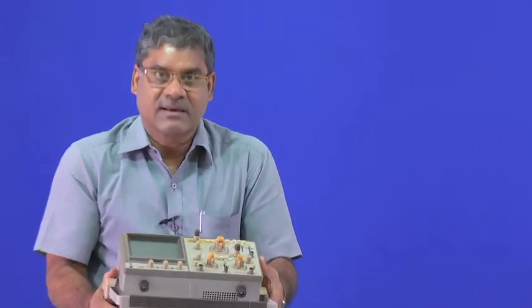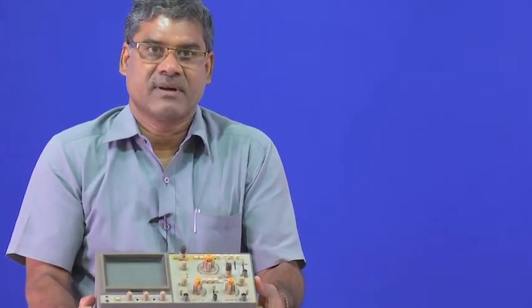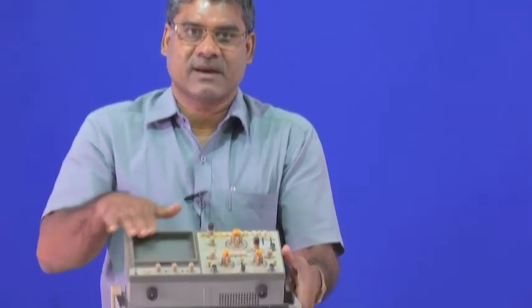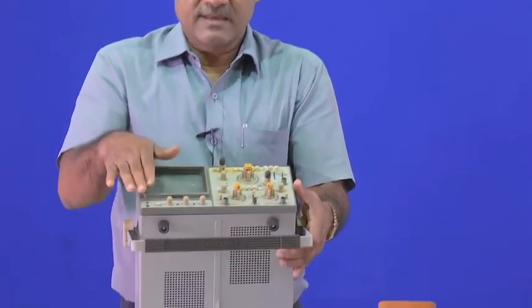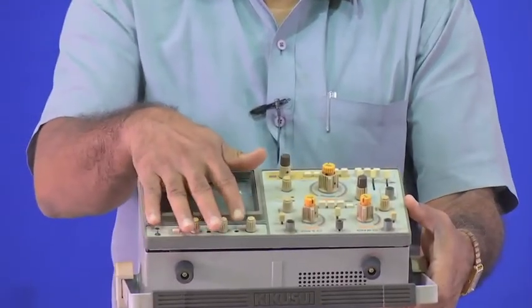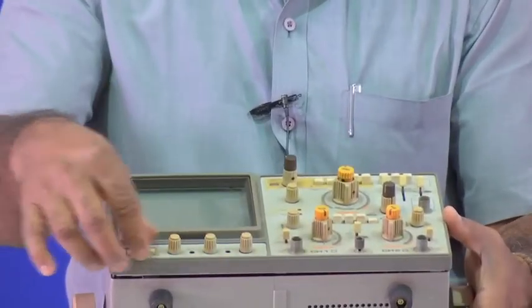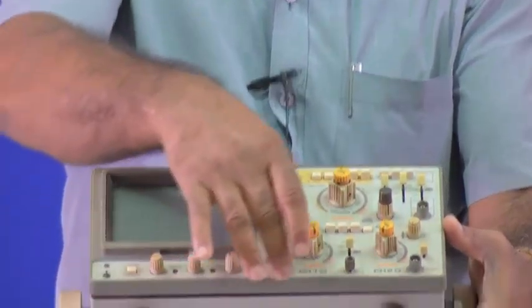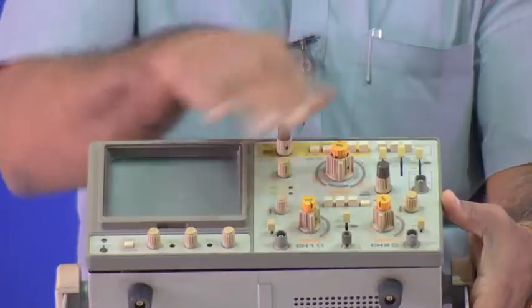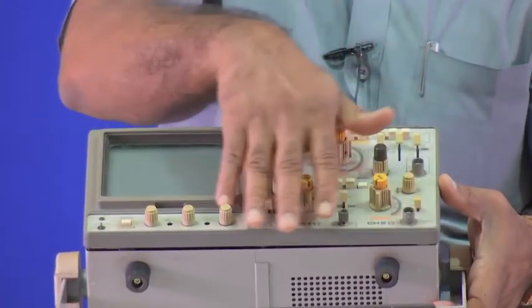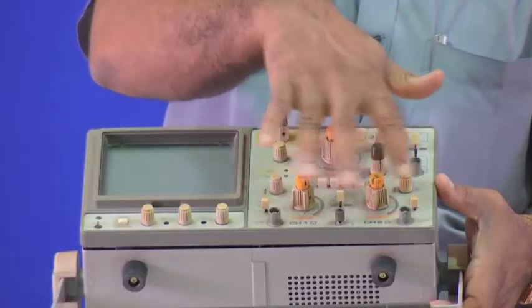I think it will be difficult for you to see. This is the display screen, and the bottom of this is basically the display control, and this lower block.